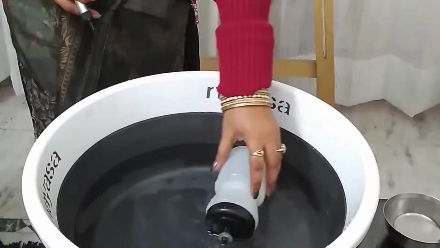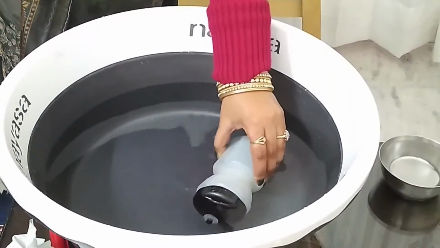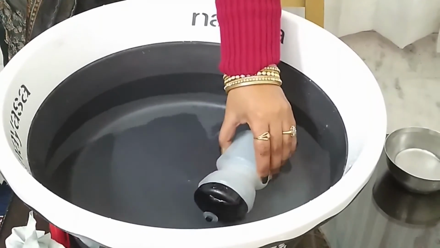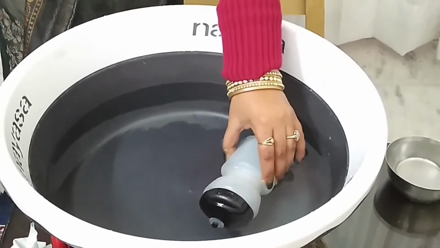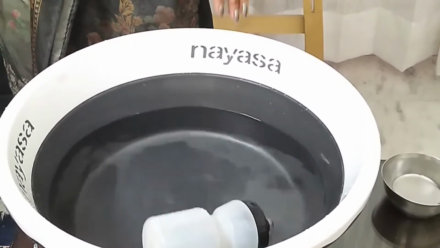Now hold this plastic bottle deep inside the water. What do you feel? You feel the upward force exerted by the plastic bottle against your hand. Okay, now release it. Now what happens? It comes back to the surface.